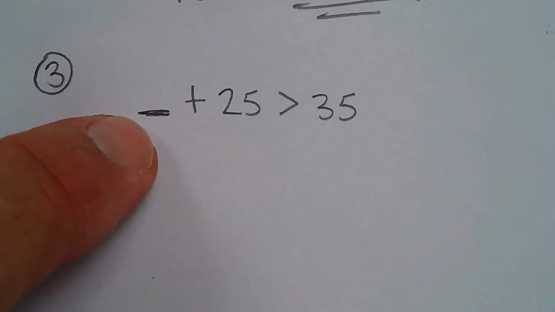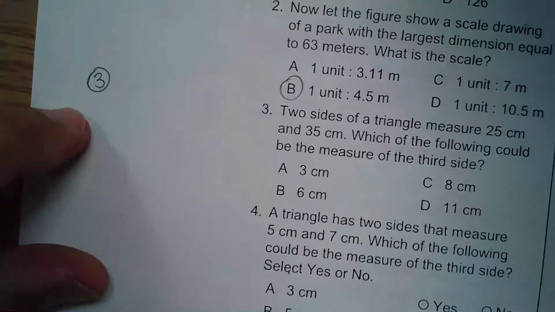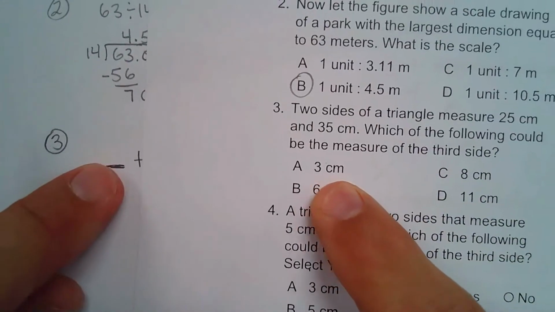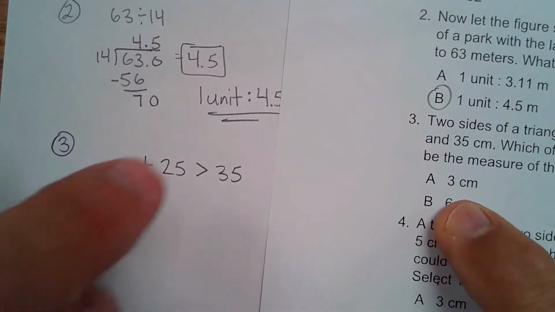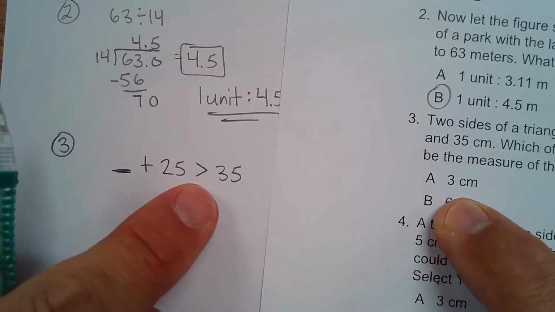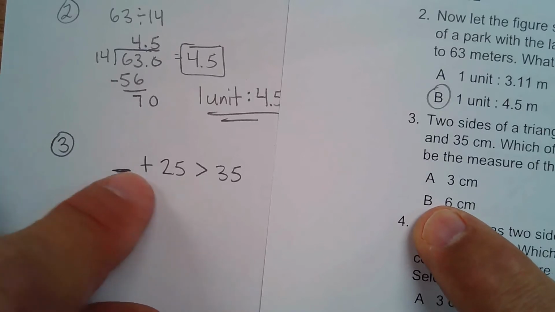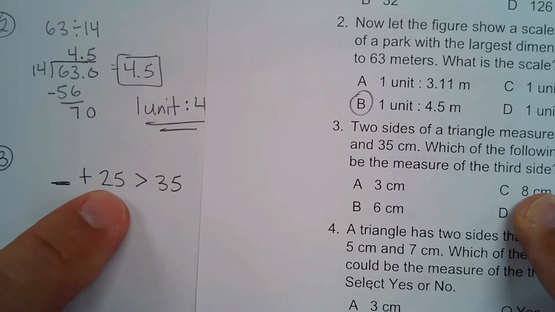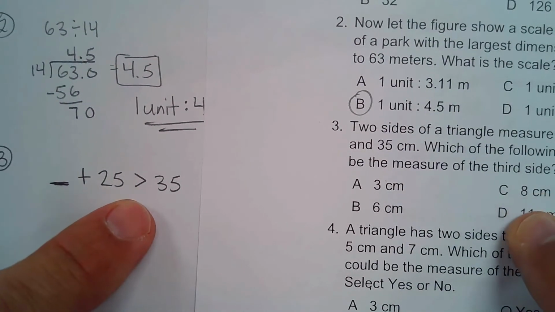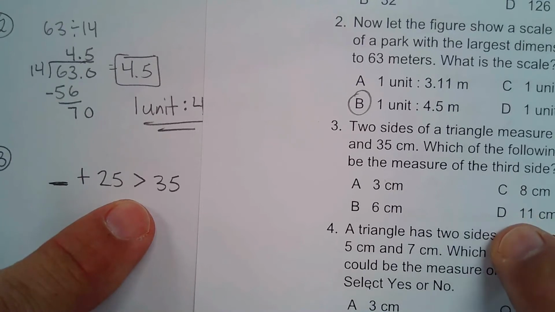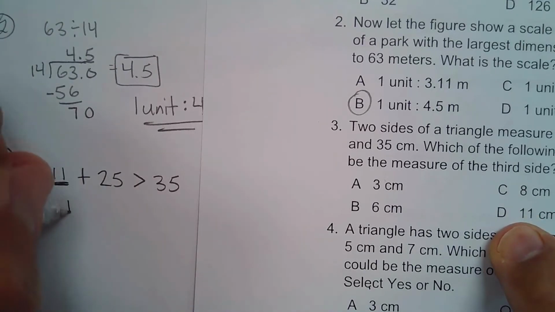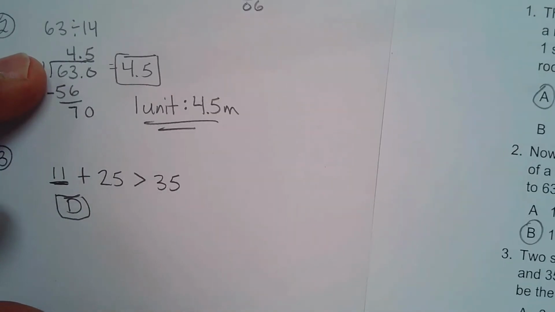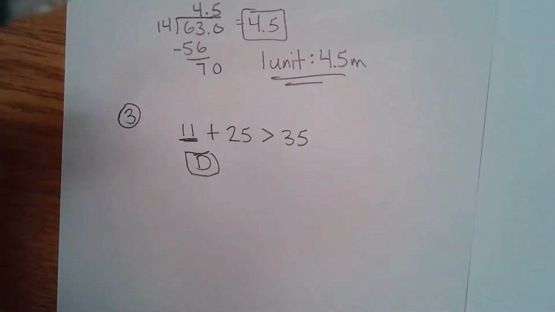So now we go through our choices here. I'll have to zoom out a little bit to make this nicer. Could this be 3? Is 3 plus 25 bigger than 35? No. How about 6? 6 plus 25 is 31, which is not bigger than 35. How about 8? 8 plus 25 is 33, which is not bigger than 35. So it has to be D, 11 right there. So the answer is D. Okay, number 4.